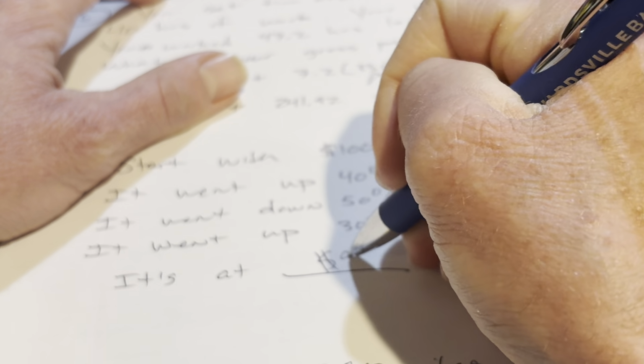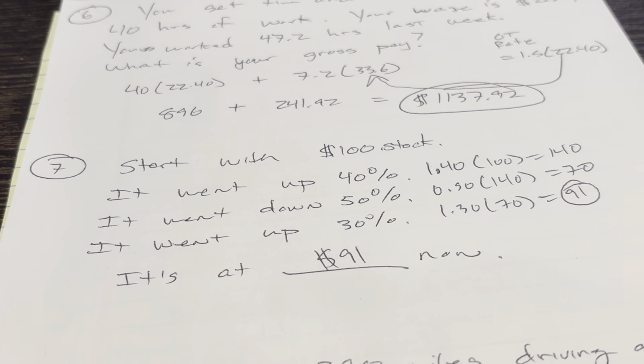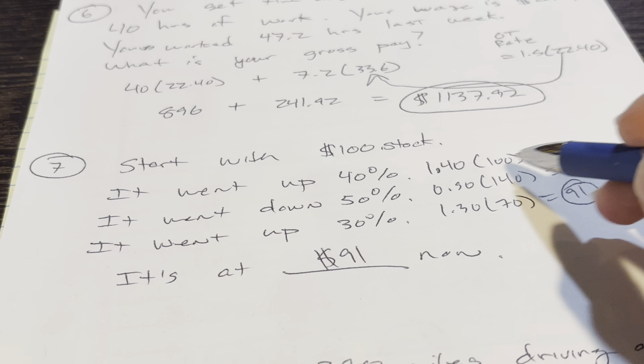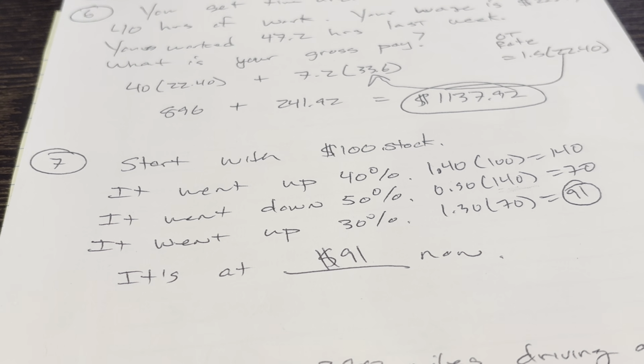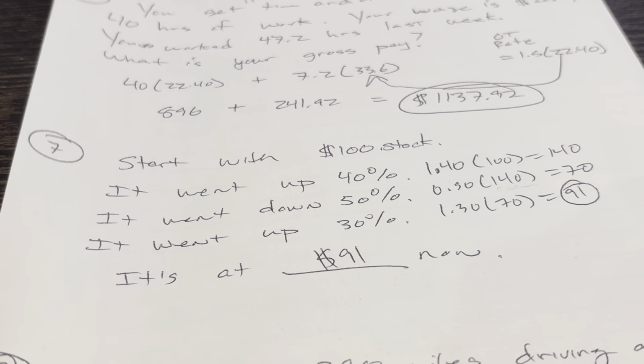So it's $91 now. And the reason is it took a big hit when the base, when that value was much higher. So that's what really hurt it. All right, so it's actually lost 9%.